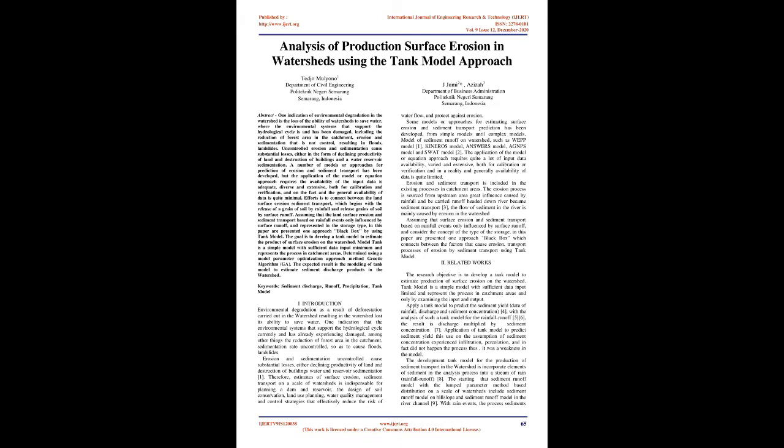Erosion and sedimentation uncontrolled cause substantial losses, either declining productivity of land and destruction of buildings, water and reservoir sedimentation 1. Therefore, estimates of surface erosion and sediment transport on a scale of watersheds are indispensable for planning a dam and reservoir, the design of soil conservation, land use planning, water quality management, and control strategies that effectively reduce the risk of water flow and protect against erosion.